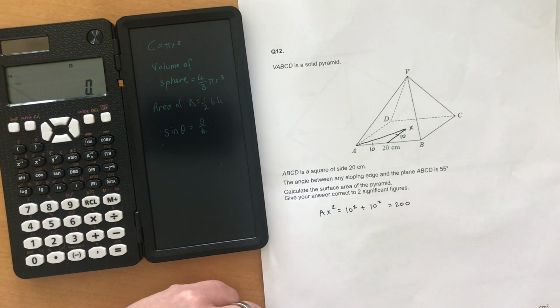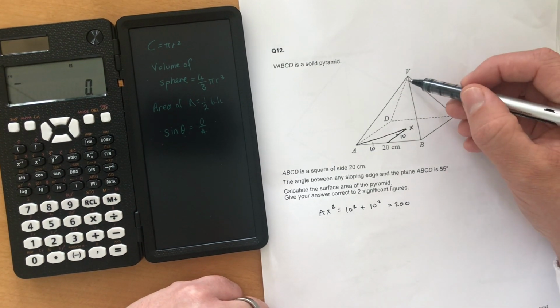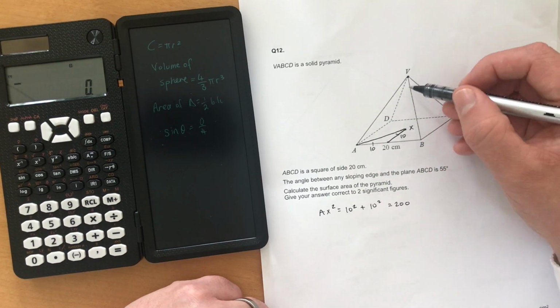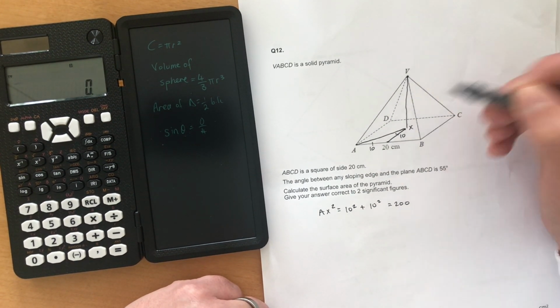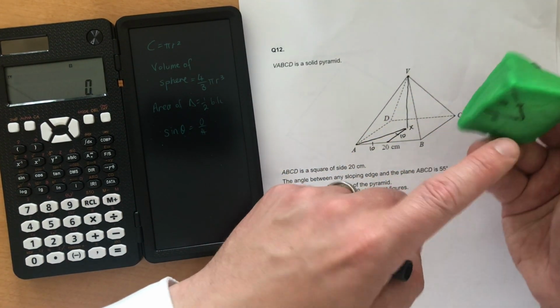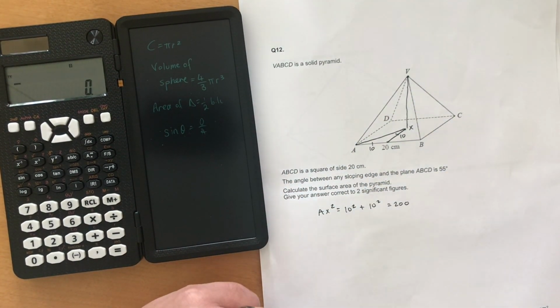Okay. Then we're going to work out the length. Well, we can either work out the length of the sloping edge or the length VX. That's the height of the pyramid. So now we're working out the height from the tip to the middle of the base.